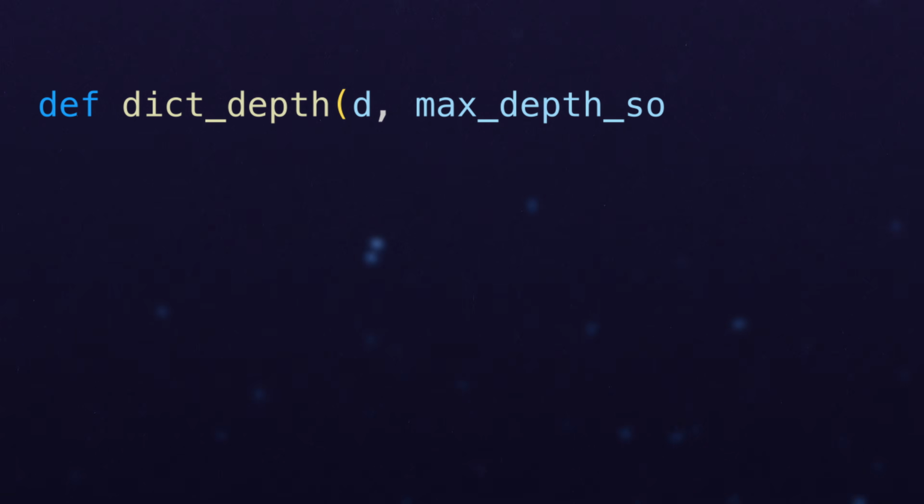So let's figure out what our function signature should be. We'll define the new function, we'll call it dictDepth, and we'll pass in 2 parameters: d, the dictionary itself, and then max depth so far, which is just going to keep track of how far into the nested dictionary we are at each level of recursion.